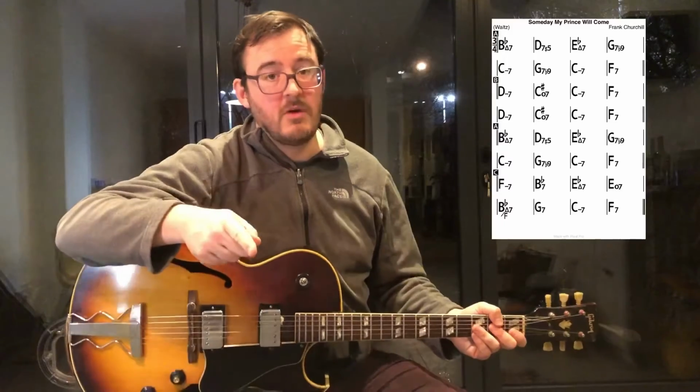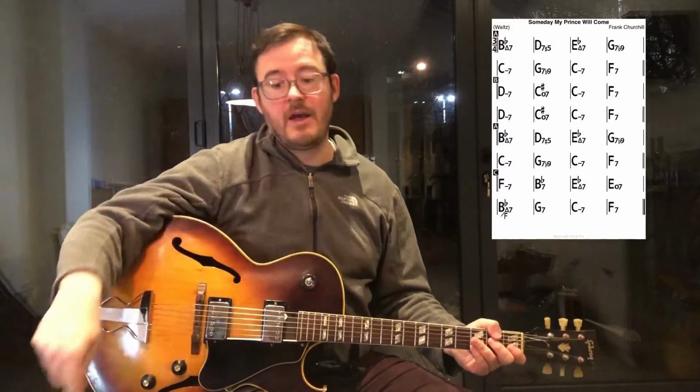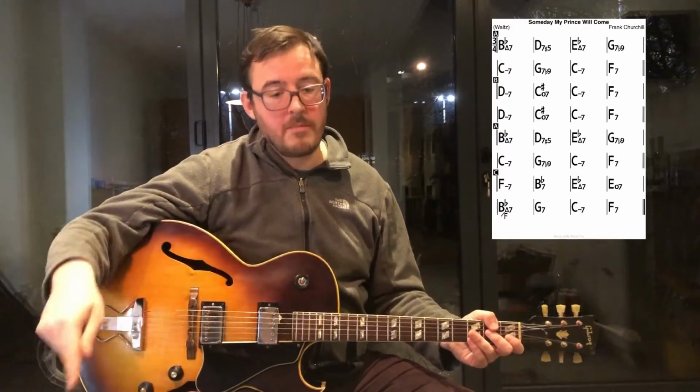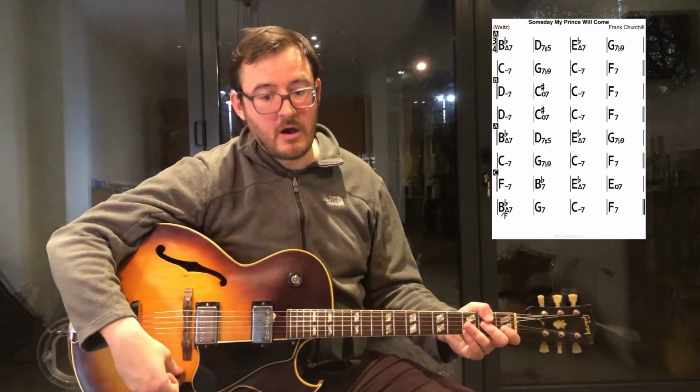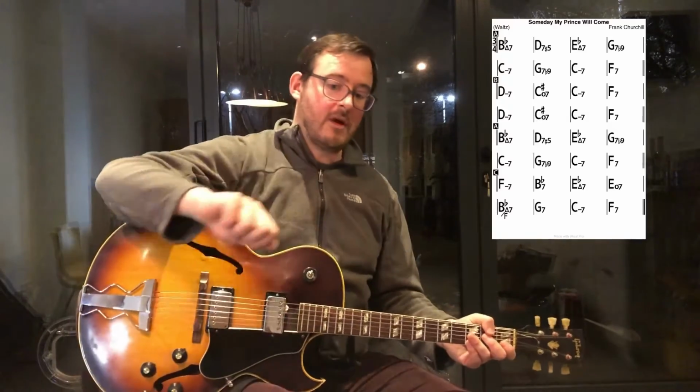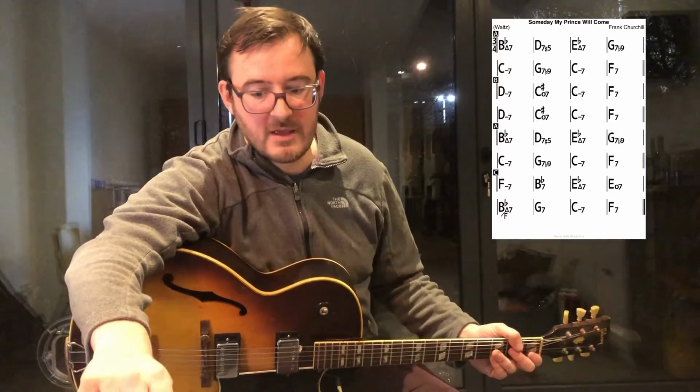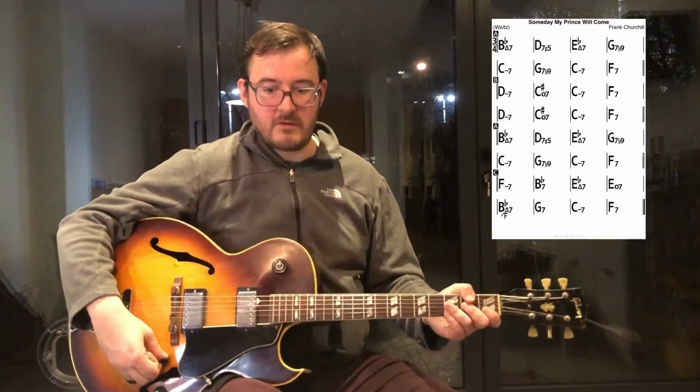Now, of course, you might be saying to yourself, oh, that relates to the other video that you're talking about comping, when you're talking about melodies on the comping, and you're talking about making the solo line out of the chords. And yes, this is just another way of looking at exactly the same thing. Anyway, here's an example of how it works on Someday.